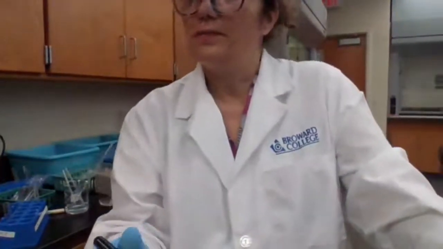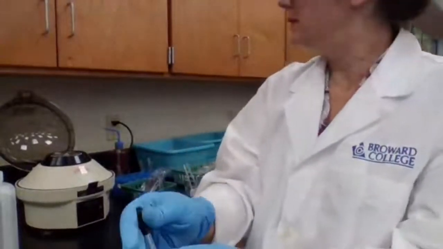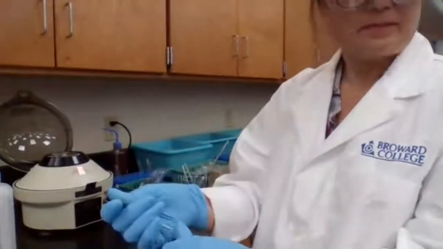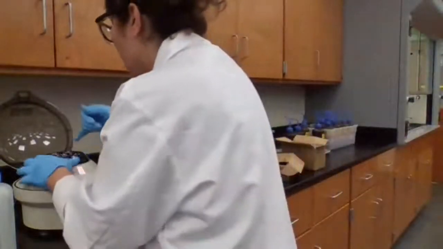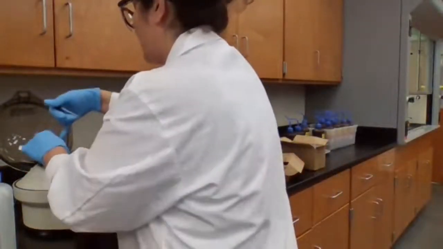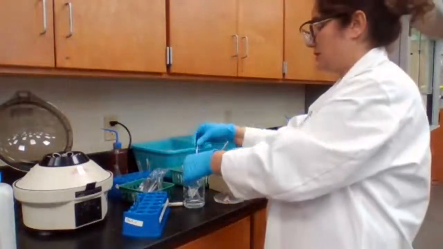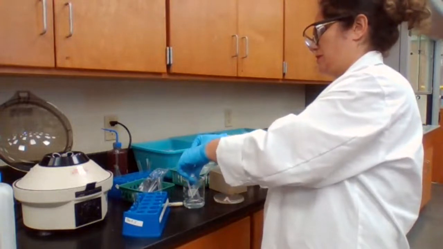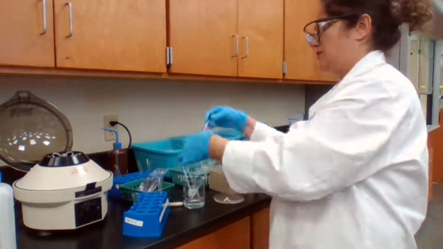1A4, waiting for centrifuge to stop. Okay, that's the wash. I'm going to, I don't need the liquid.